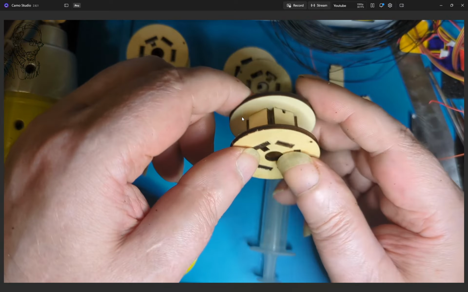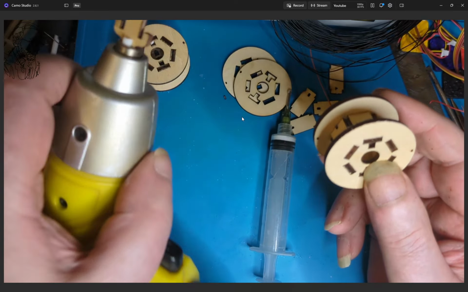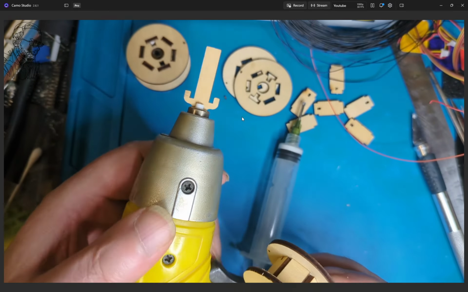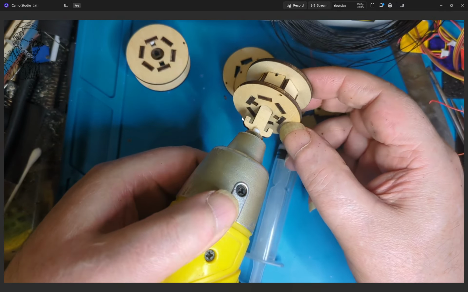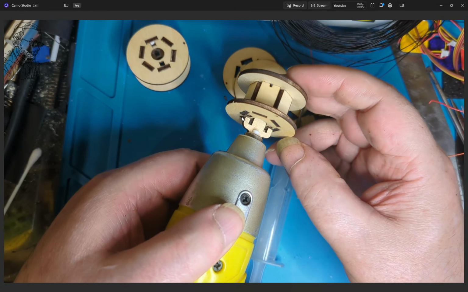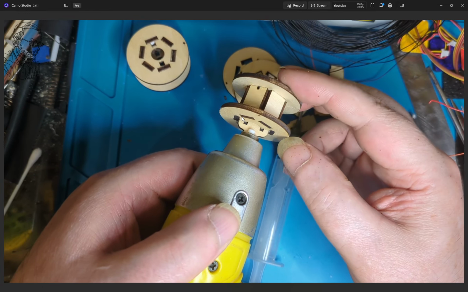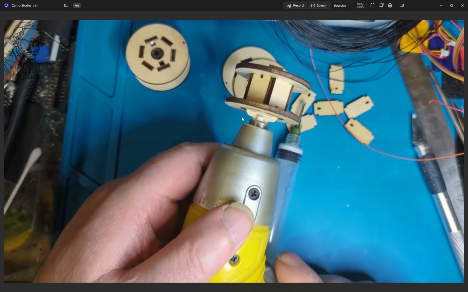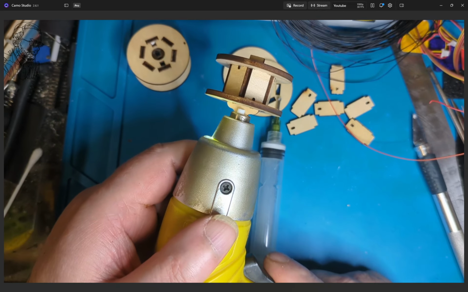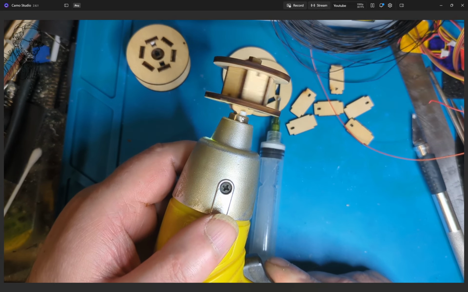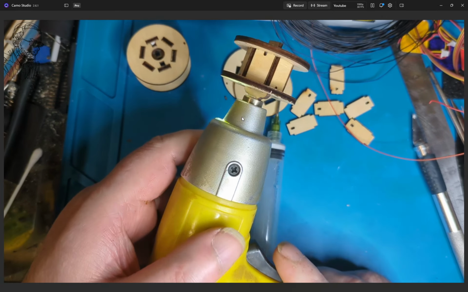So basically that goes on my winder in my little drill, and that fits into the two slots. Don't know if you can see that, but there. And then if I turn the power on, we can wind the wire on.